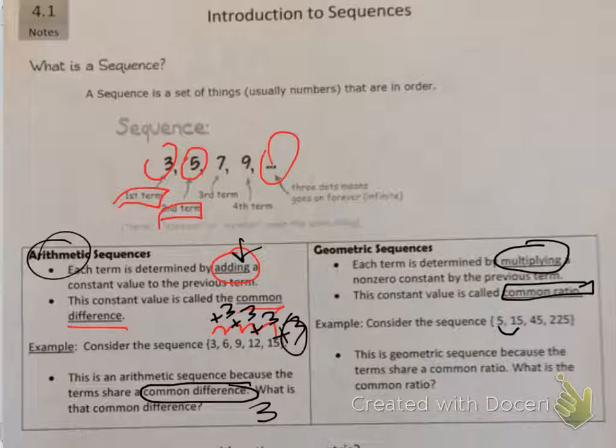How do I get from 5 to 15? I multiply by 3. How do I get from 15 to 45? I multiply by 3. How do I get from 45 to 135? I multiply by 3. So this is a geometric sequence and it has a common ratio. The common ratio is the number that we use to multiply by. So in this case, the common ratio is 3.